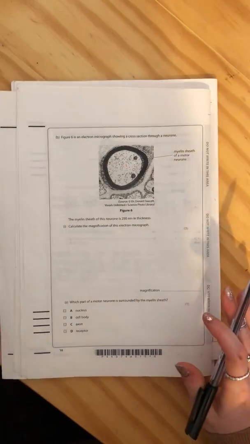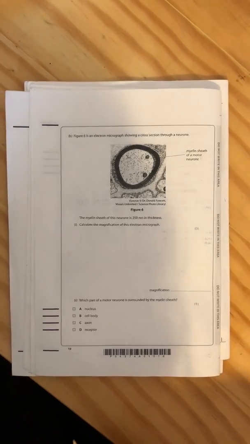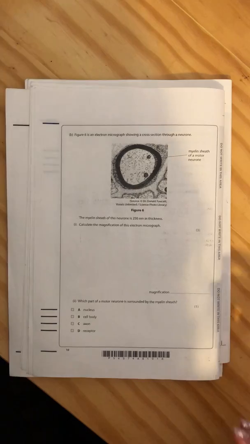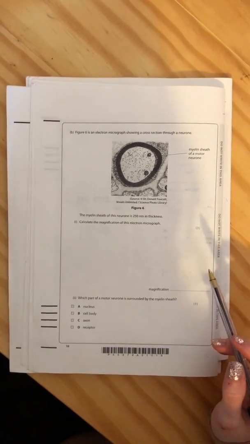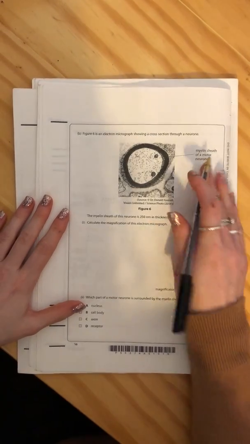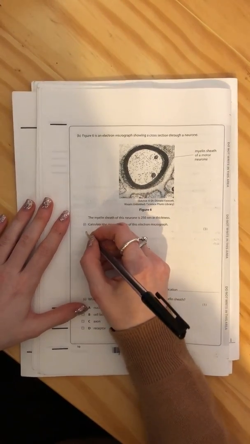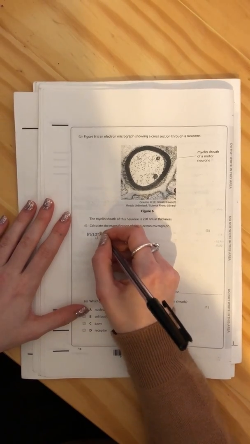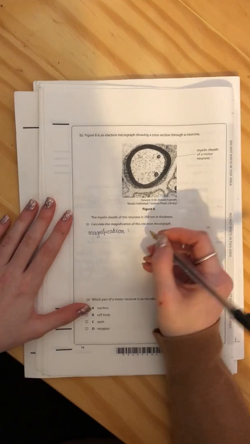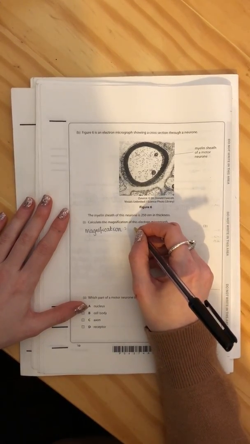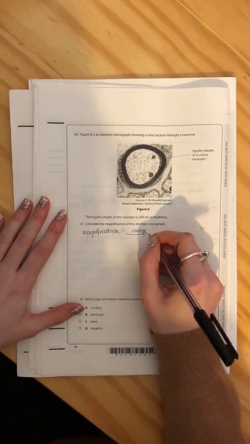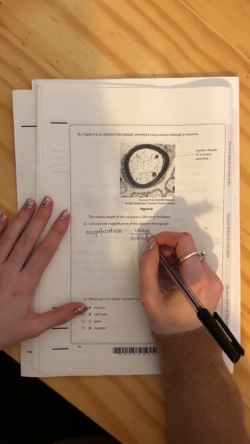So moving on to the next one, we have figure 6 is an electron micrograph showing a cross section through a neuron. The myelin sheath of this neuron is 250 nanometers in thickness. Calculate the magnification of this electron micrograph. So you need to use the equation. Magnification equals the image size divided by the actual size.